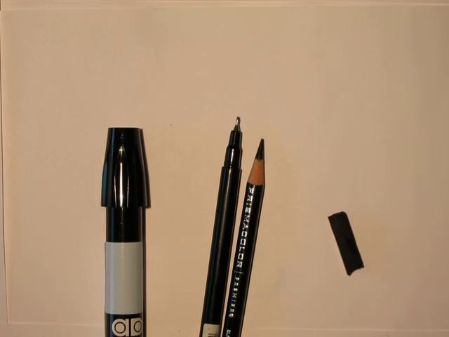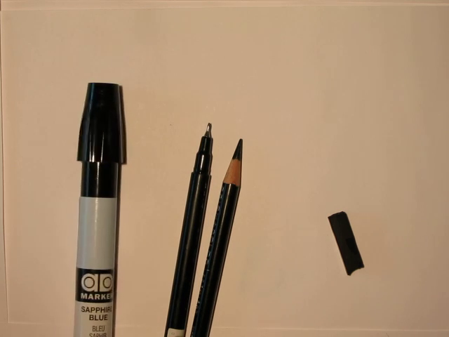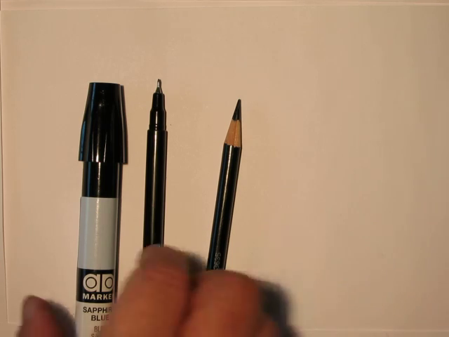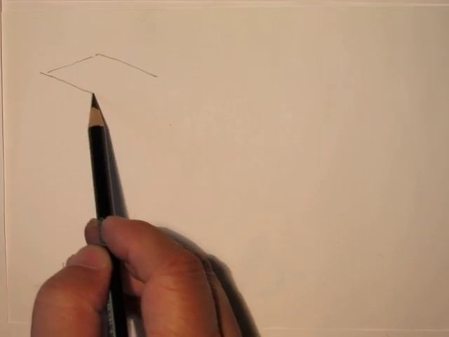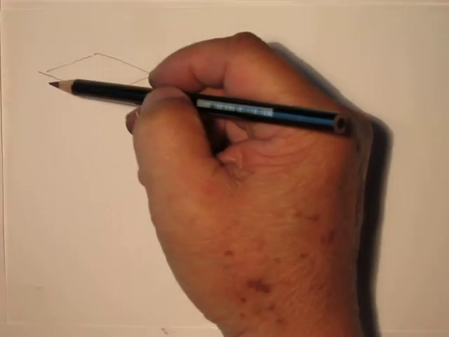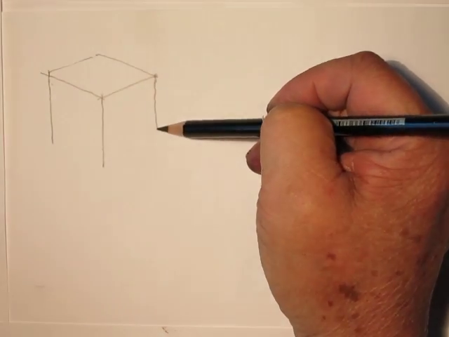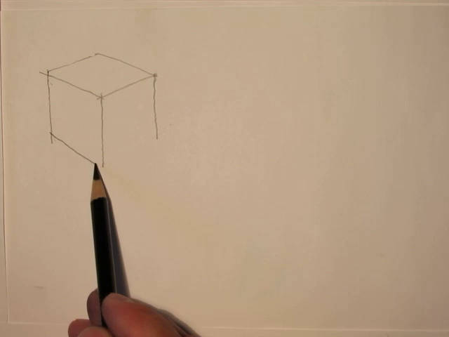How do you draw a cube with its shade and shadow and render with marker, pen, pencil, and pastel? So first, we'll draw a diamond shape, and draw a line coming straight down, providing the middle one is longer than the other two. And you connect the base.